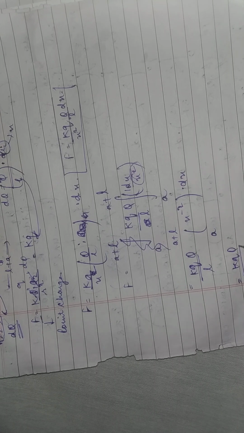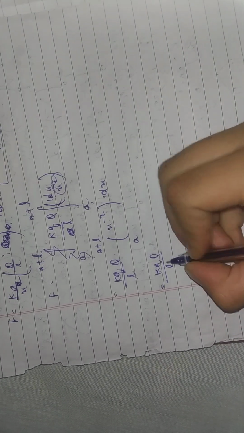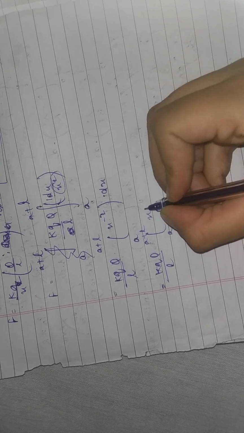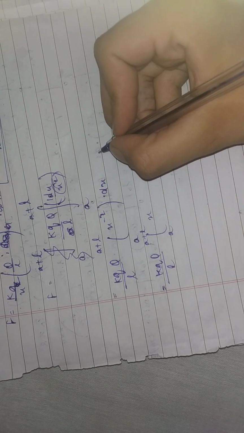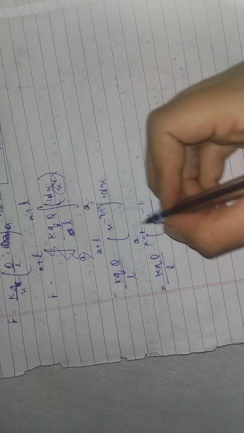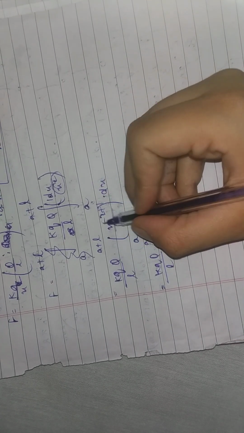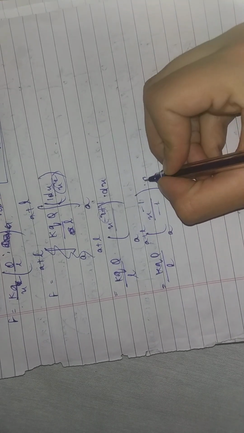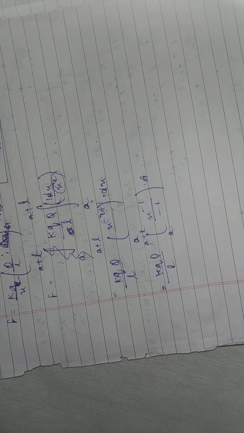So k q upon l from a to a plus l, this will be x to the power. So we know that we have to basically add 1 to the power, so it will be x to the power minus 1 upon minus 1, whatever is the power, add 1 again in it, so here also will be power minus 1. Now we have integrated, right?